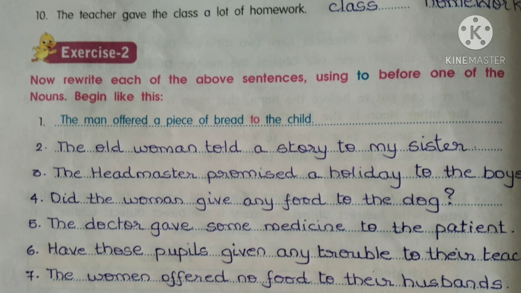The second one, the old woman told a story to my sister. So told what? Story. Told whom? My sister. So my sister will be indirect and story will be direct. Third one, the headmaster promised a holiday to the boys.